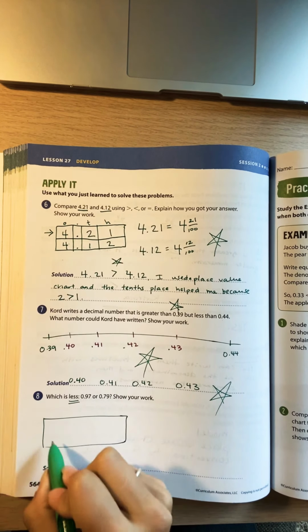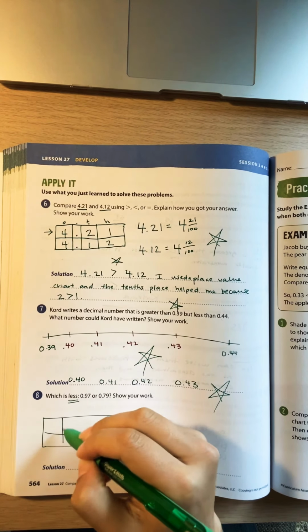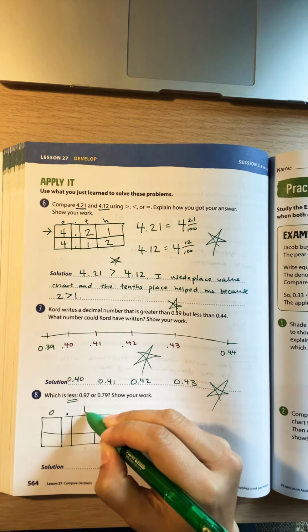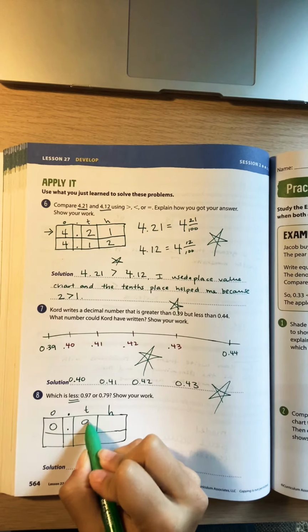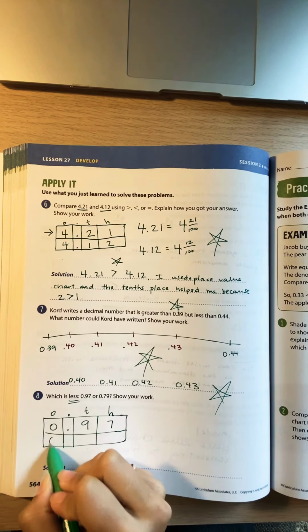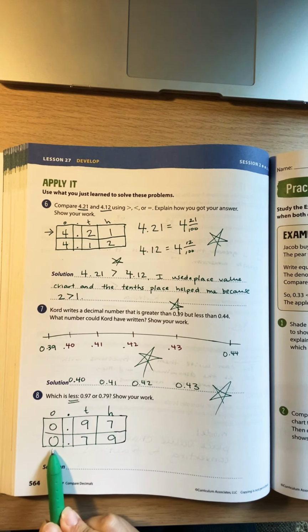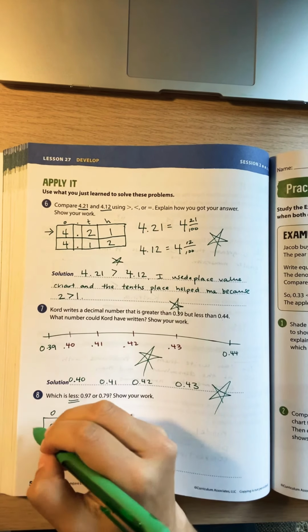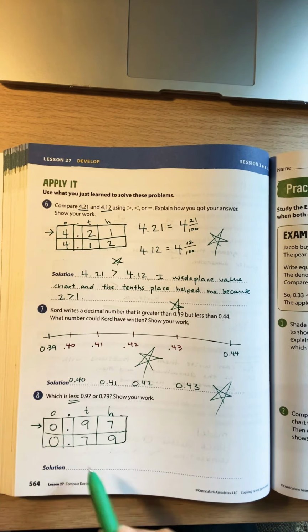Place value chart first. Oh, that is not pretty. Okay, here we go. Ones place, decimal point, tenths, hundredths. 0 and 97 hundredths. 0 and 79 hundredths. Ones place doesn't help me. Tenths place does help me. 9 is greater than 7. So there's my greater number, but it's asking which is less, so this technically is the lower number, 79 hundredths.